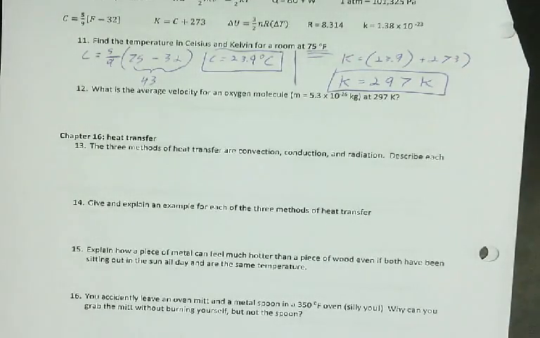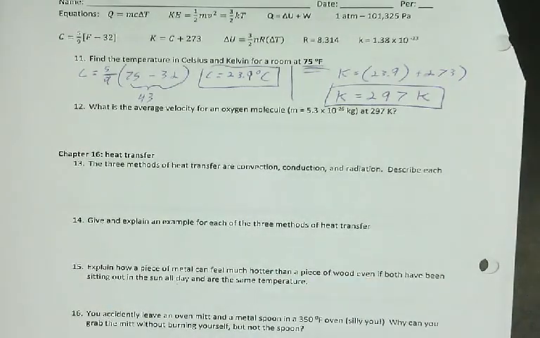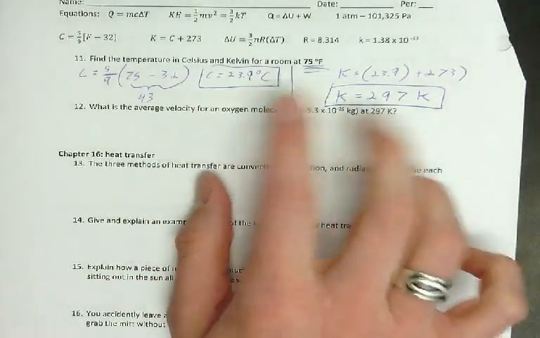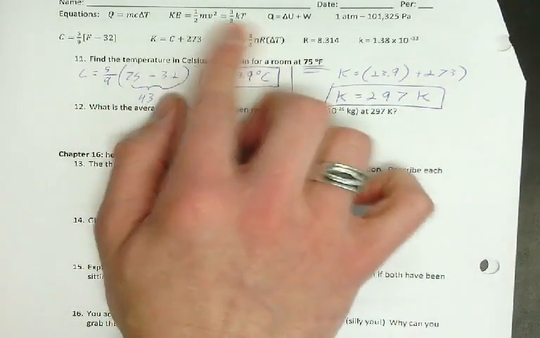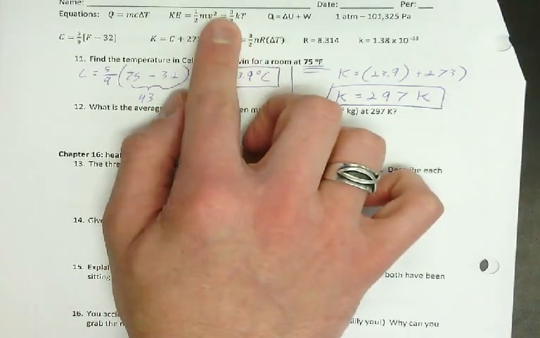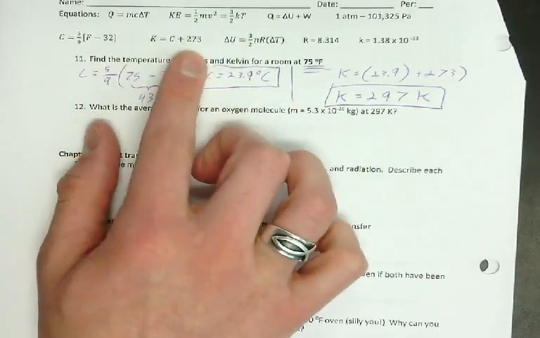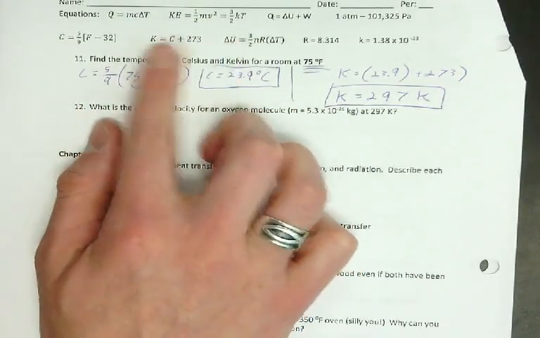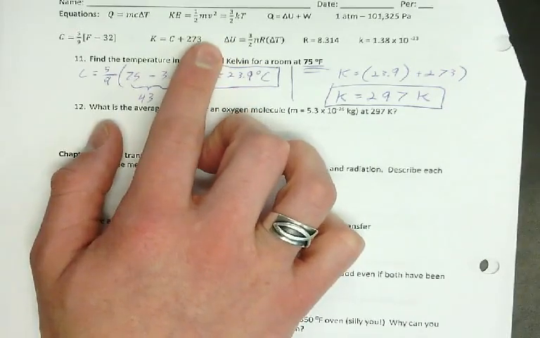All right. Average velocity for an oxygen molecule, there's the mass of oxygen, at 297 Kelvin. So the first thing to do is figure out what equation we want to use. There's only one equation that has velocity and temperature, and it's this one: K equals 1/2 mv squared equals 3/2 kT. For this equation, what confuses people is that there are two equal signs. All you have to know is that you ignore one of them.